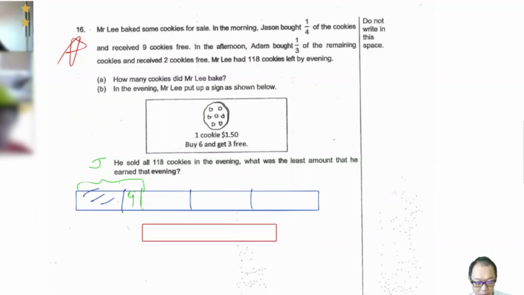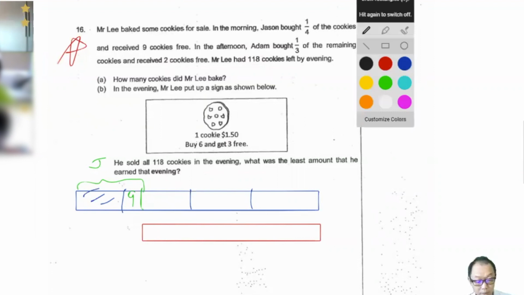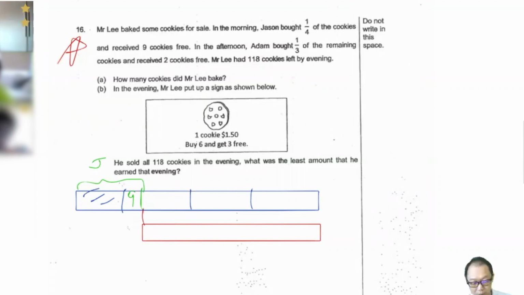So this is my drop down remainder. Drop it down. Now for the remainder, Adam bought 1/3, which means I need to break it up into 3. So Adam bought 1/3 plus 2 free.